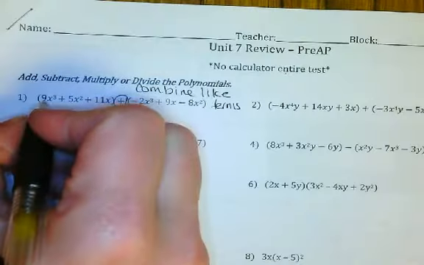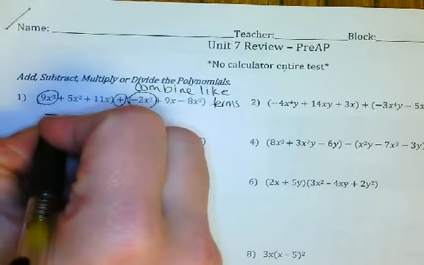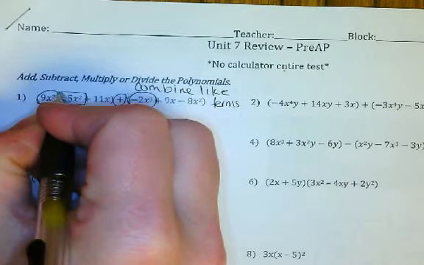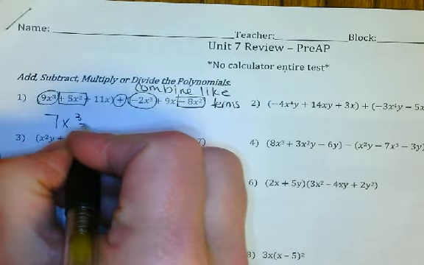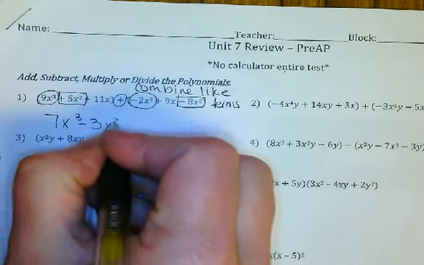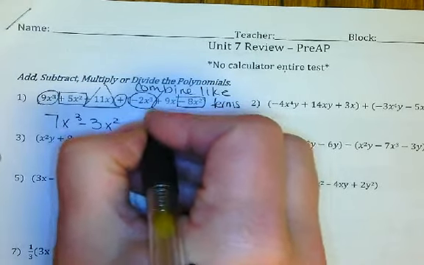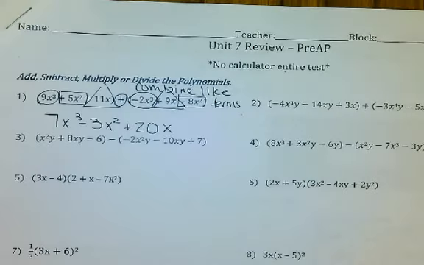So for instance, I see a 9x cubed and then a 2x cubed, that's going to be 7x cubed. And then here I see a positive 5x squared and a negative 8x squared, that's going to give me negative 3x squared. Here I have a positive 11x and a positive 9x, that gives me 20x. And that's all there is to combine.